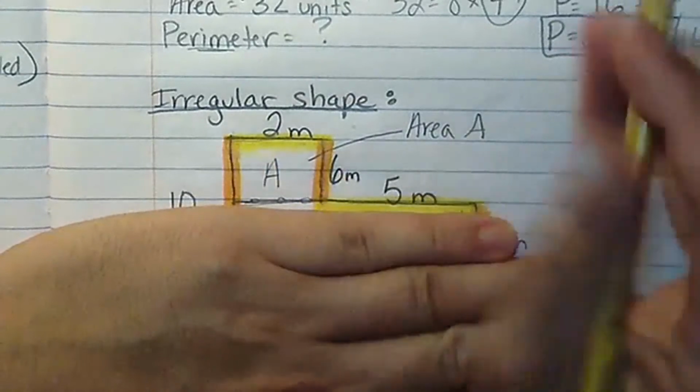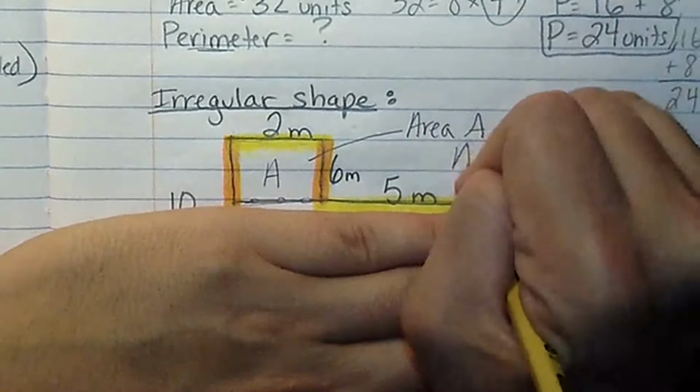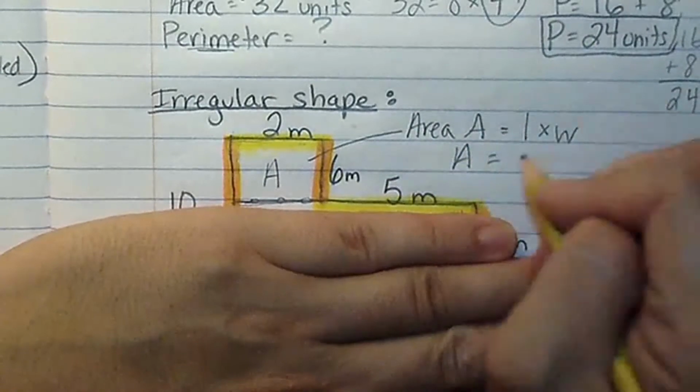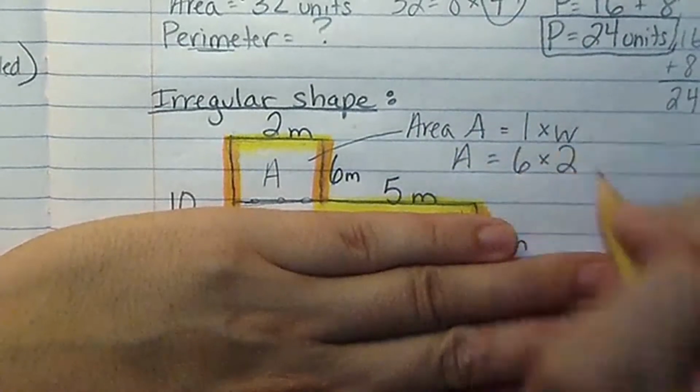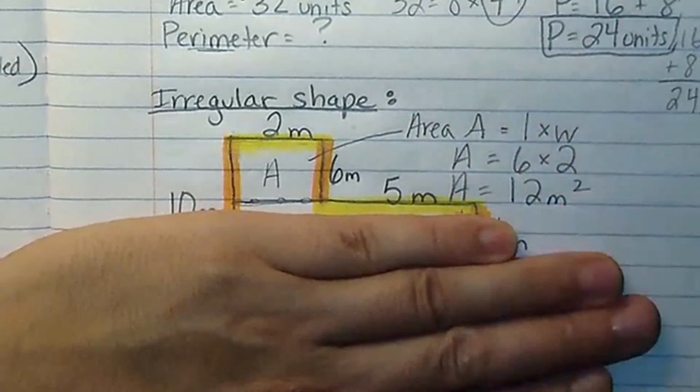Little square, little square. So area equals length times width. Area equals 6 times 2. Area equals 12 meters squared.